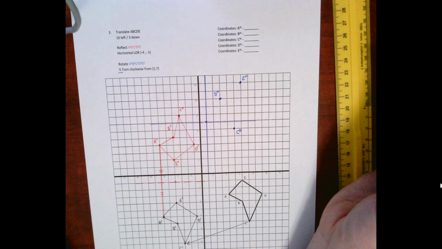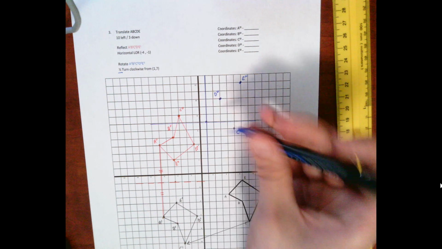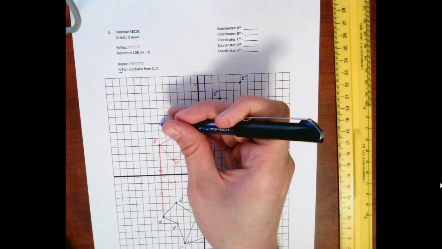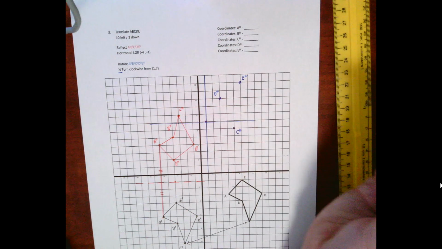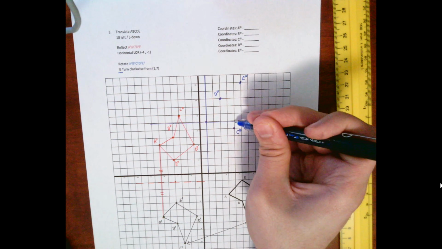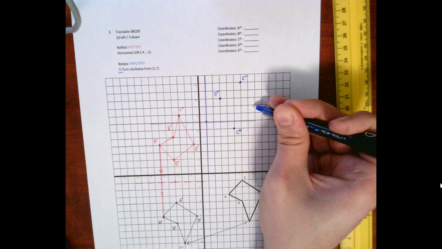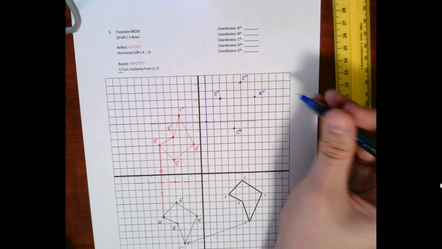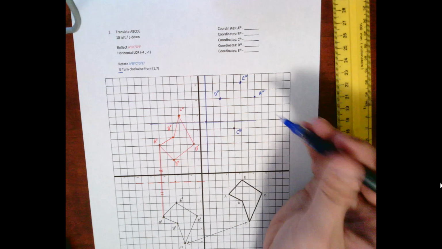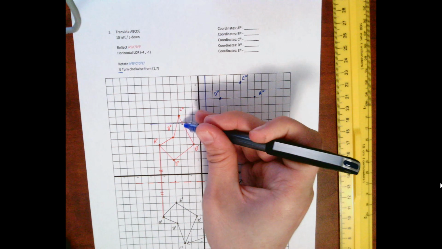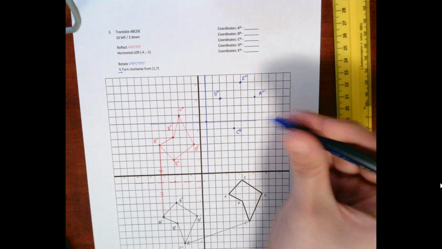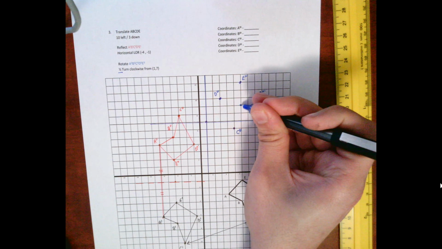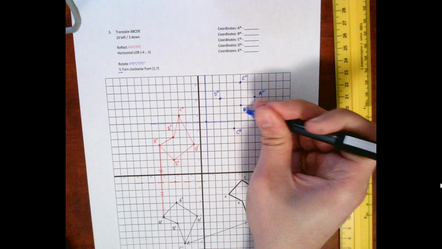Now we can move point A. Point A is 1, 2, 3, 4, 5, 6, 7, and 3. A triple prime. And then our last one, B, we're going to move 1, 2, 3, 4, 5, and 2. And that'll be B triple prime.